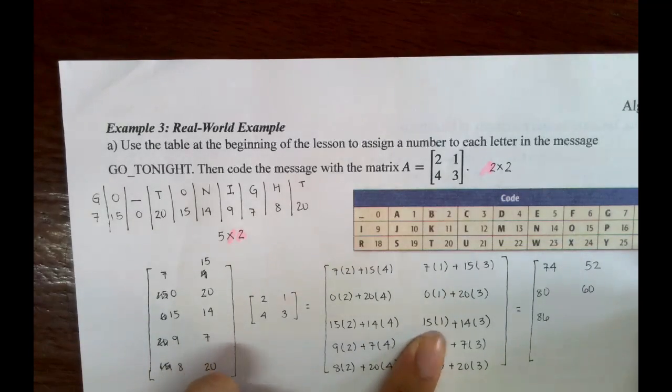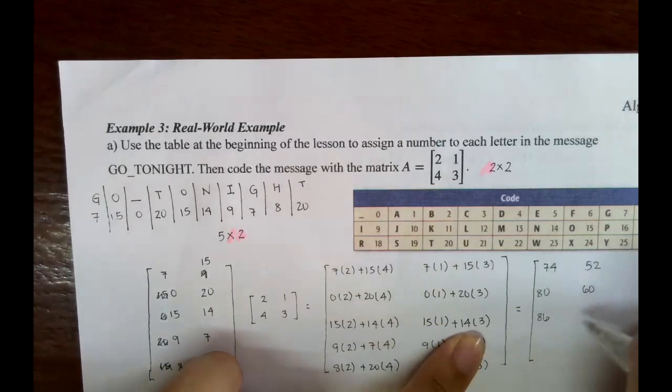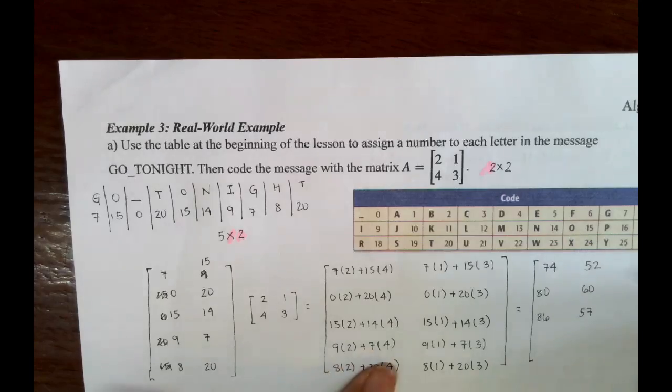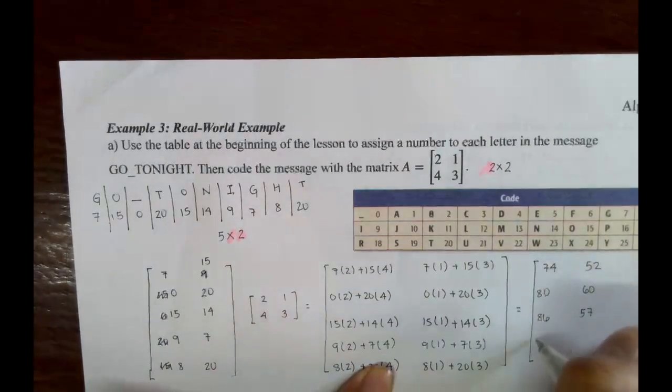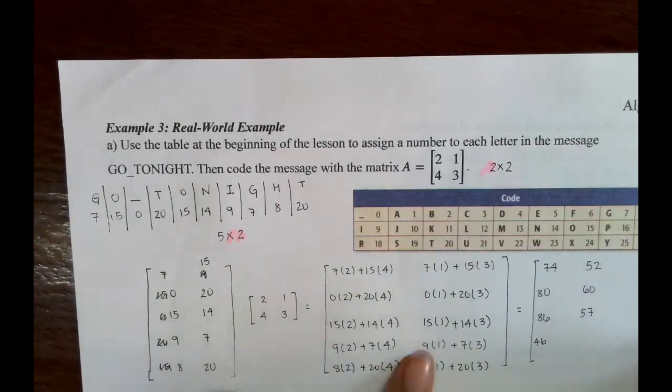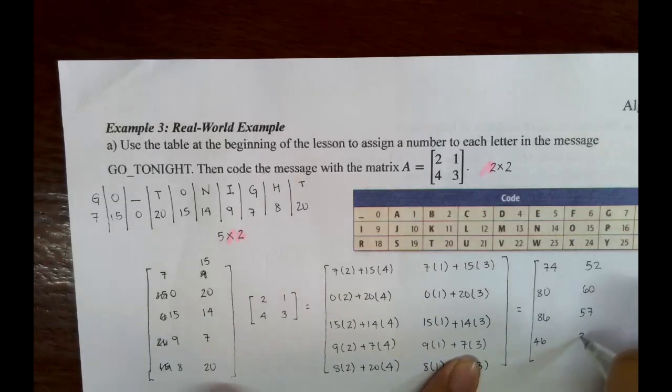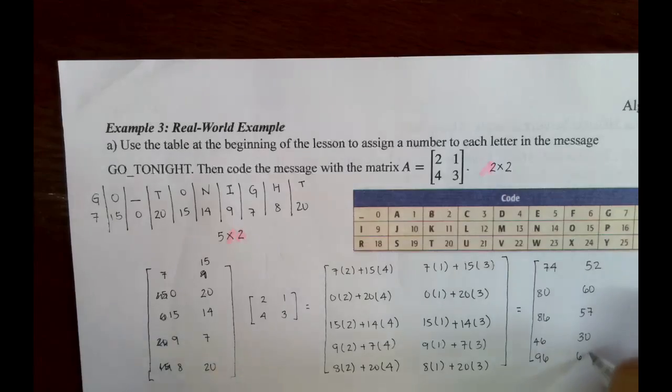This is 15 plus 42, that's 57. This is 18 plus 28, so that is 46. And this is 9 plus 21, so that's 30. And then 16 plus 80 is 96, and 8 plus 60 is 68.